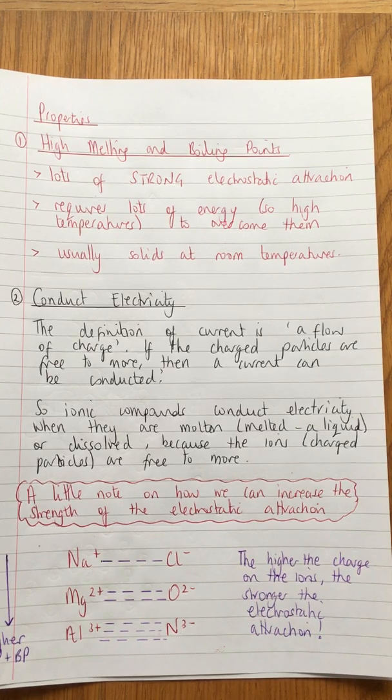I've seen 2 types of exam question here. One type of exam question asked why sodium chloride solution can conduct electricity, and the answer would be because the ions are free to move and carry charge. I have also seen on an exam question why can solid sodium chloride not conduct electricity, and it's because the ions are fixed and cannot move. So just be aware that they can ask the same question but word it differently.